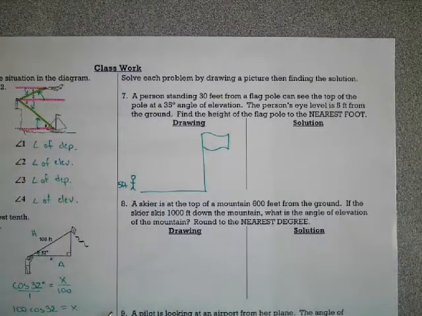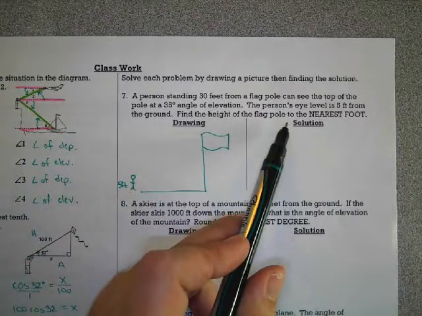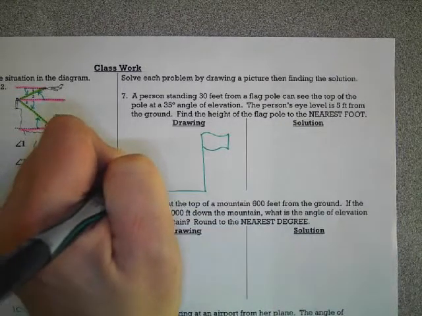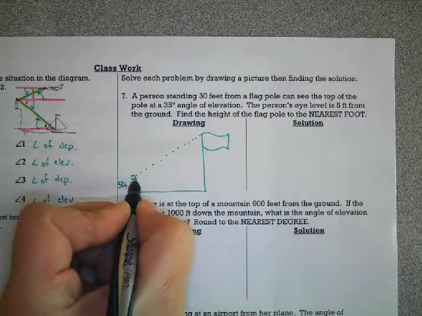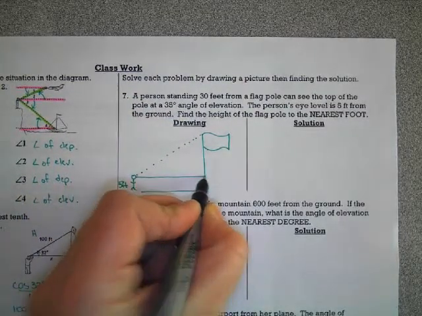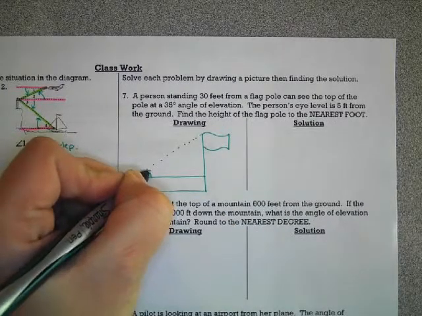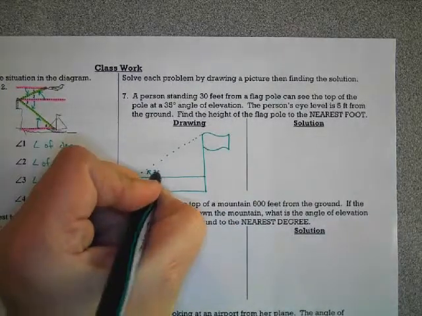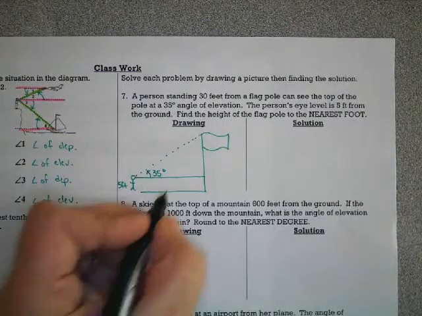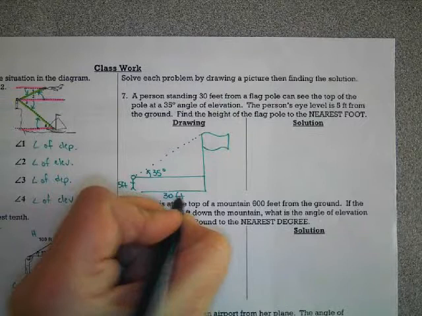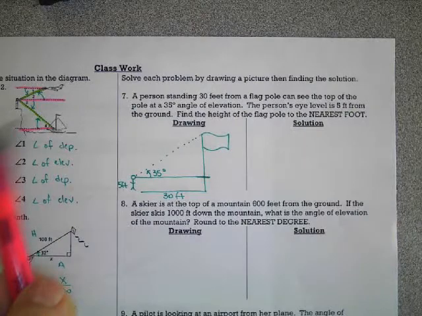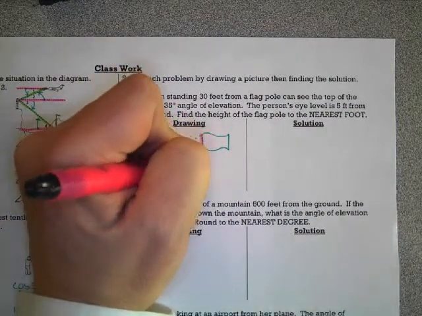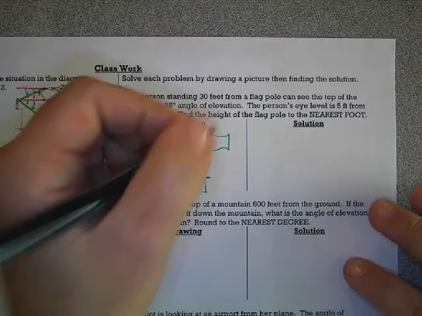So if from their eyes they look up to the top of the flagpole, the angle from the horizontal would be an angle of elevation. So we're looking up. And this is a 35-degree angle. And they're 30 feet away. And we want to find out the height of the flagpole. So for right now, our x will be from the top of the flagpole to a spot 5 feet above the ground first. So this 5-foot distance we're going to deal with at the end of the problem. This would also be 30 feet.